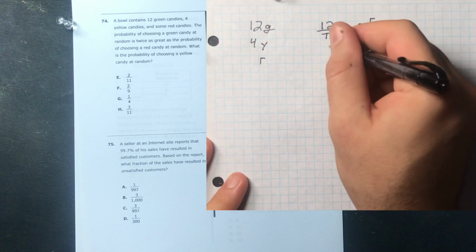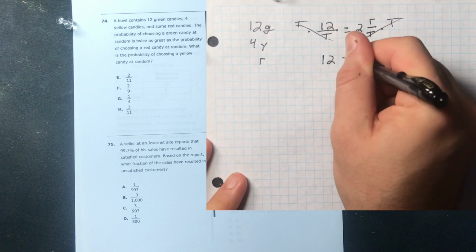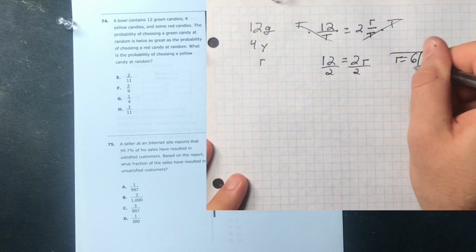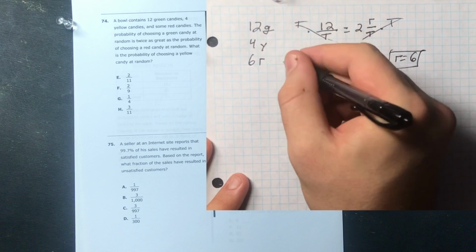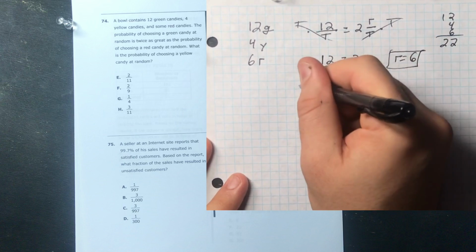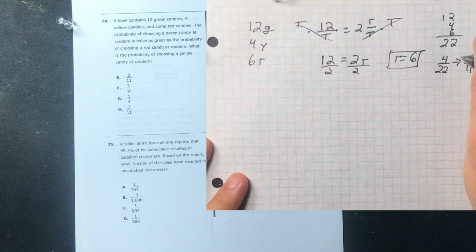So we can multiply both sides by t, get rid of that second variable. 12 equals 2r. And so if we divide by 2, we know that there are 6 reds inside there. So to get the probability of yellow, we have to add up all of them, which is 22. And then we put the number of yellow over total, reduce, 2/11.